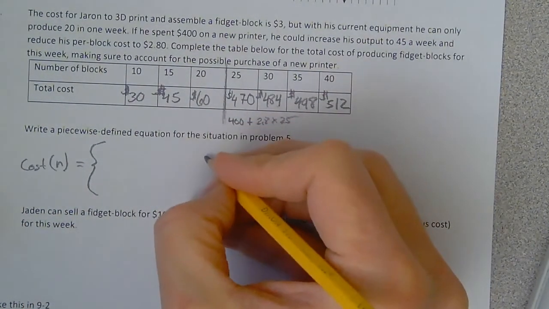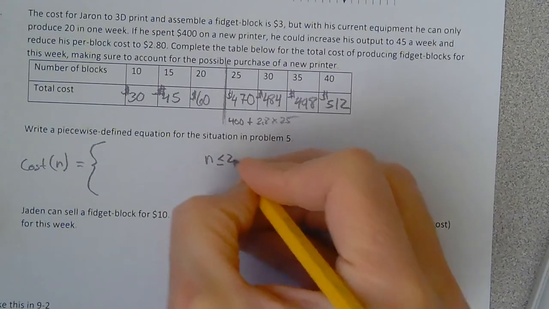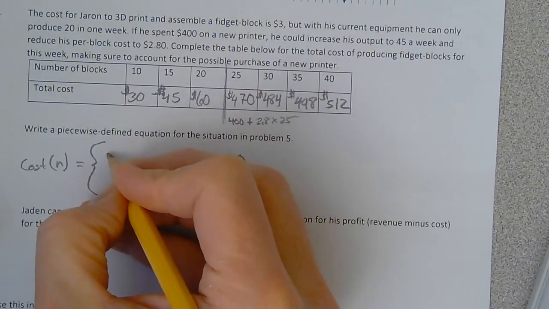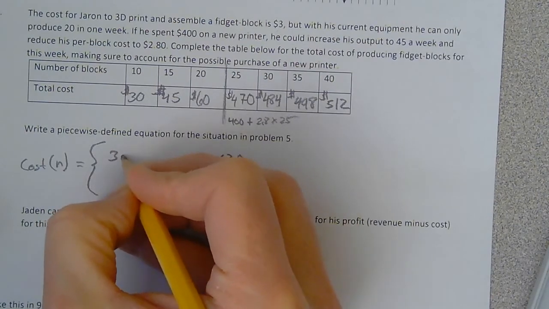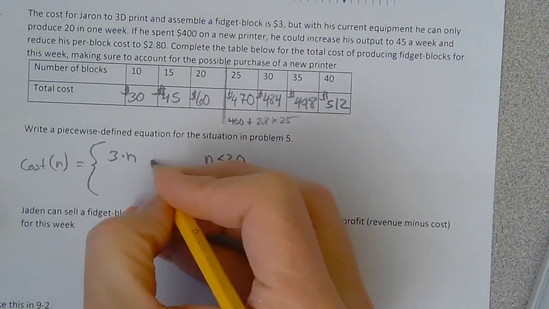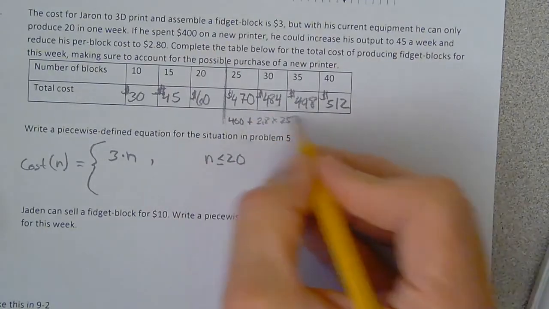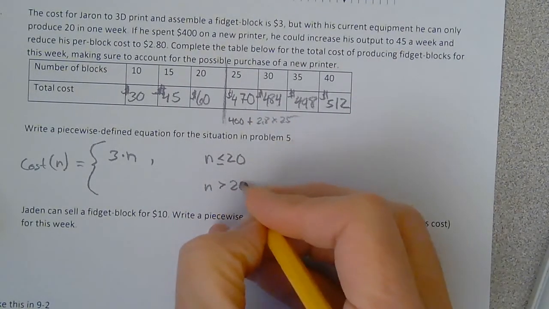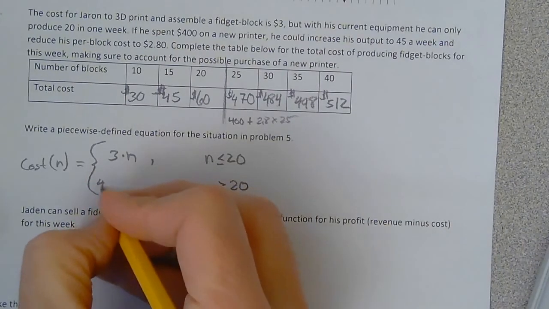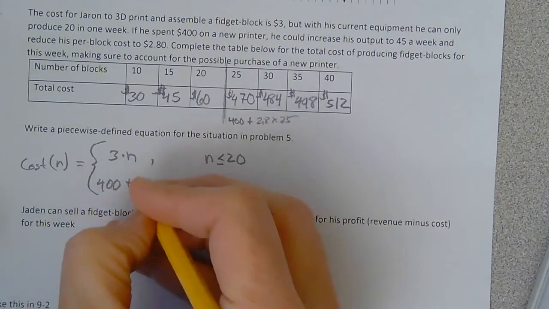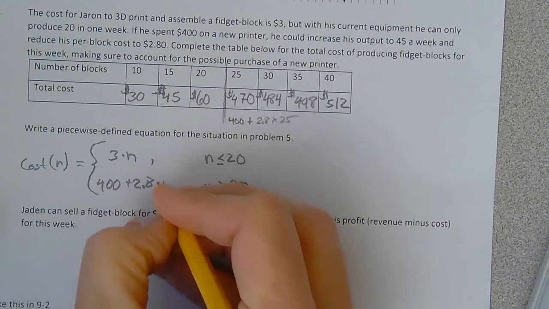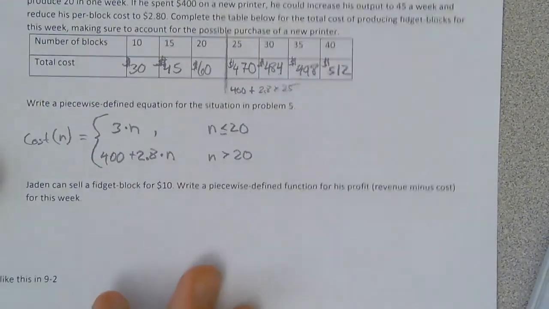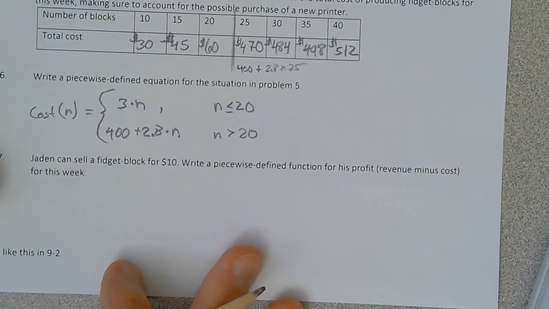When n is less than or equal to 20, we were able to figure out the cost by just doing 3 times n. But when we wanted to figure out the cost for n more than 20, we had to do 400 plus 2.8 times n. That's the way I did the calculations, which lets me know exactly what that equation was going to look like.